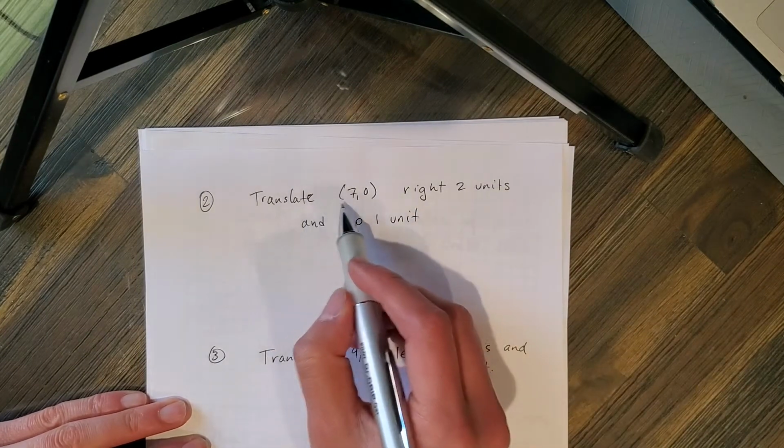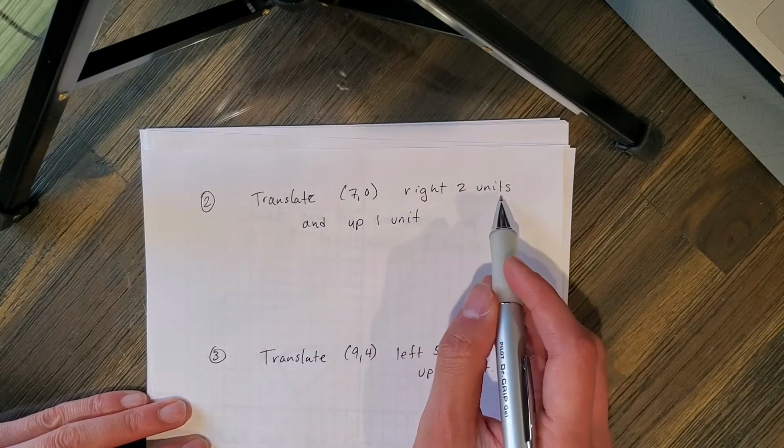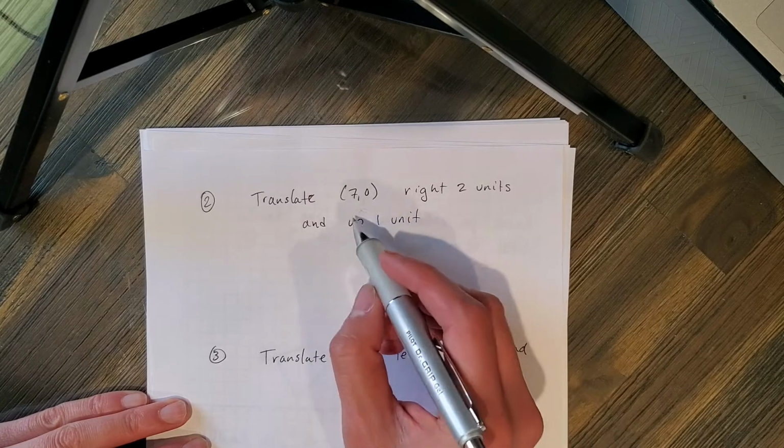What about this one here? It says translate 7, 0, right 2 units and up 1 unit. So we're going to go ahead and do 7.